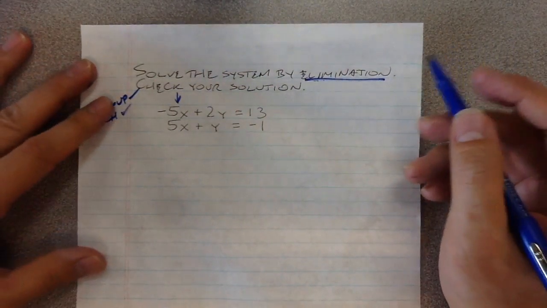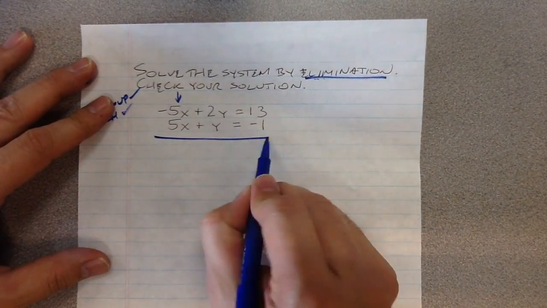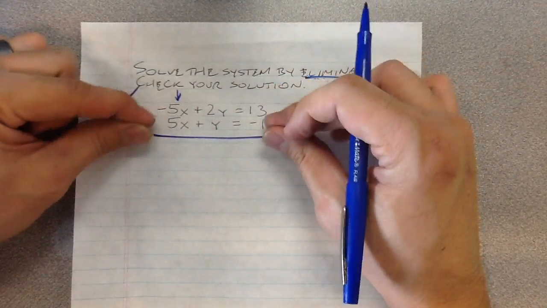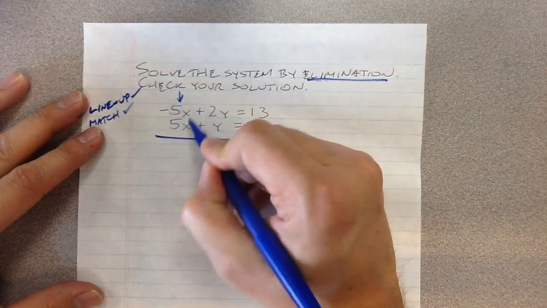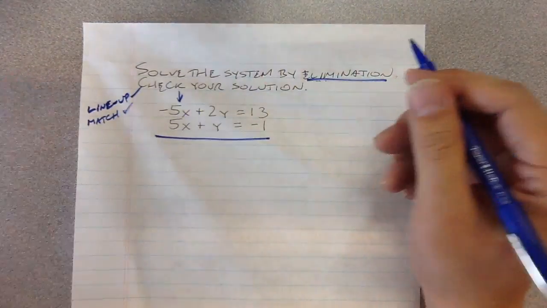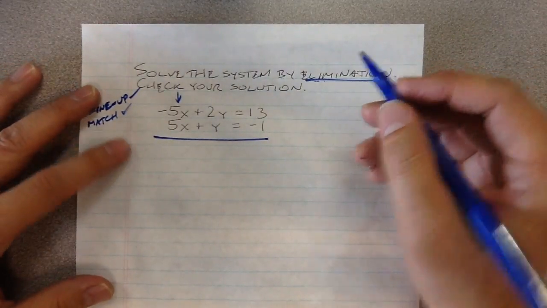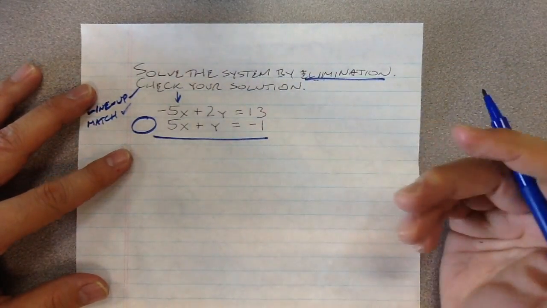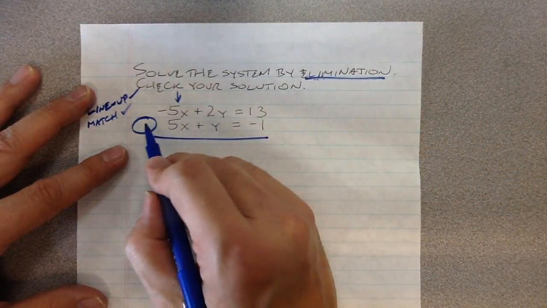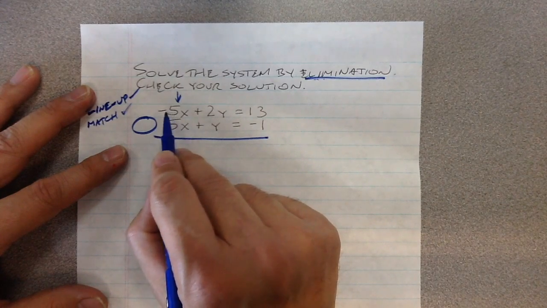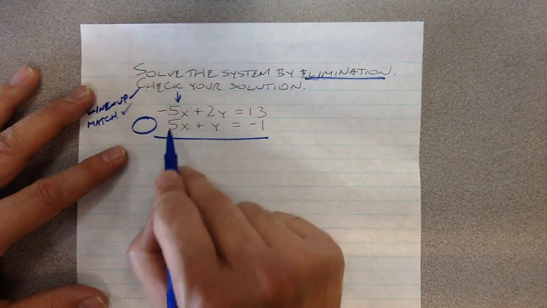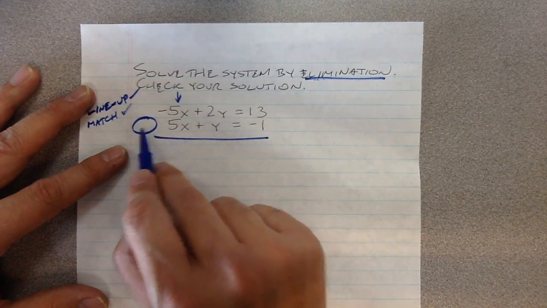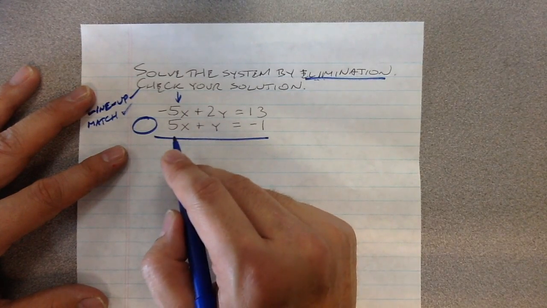Now, here's why we call it elimination. What we want to do is either add or subtract these two entire equations together, with the sole purpose of getting rid of, or eliminating, all these x's. So what you do is put a big circle over here so you remember what you're focused on. And you say to yourself, what should I do to combine negative 5x and positive 5x so that they will vanish? Should I add them together or should I subtract them?